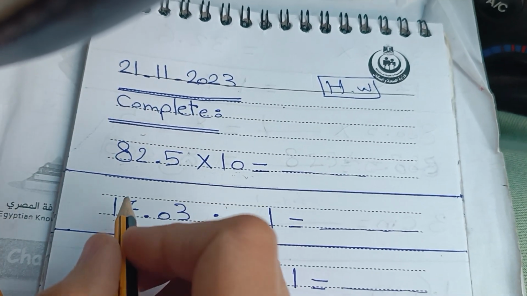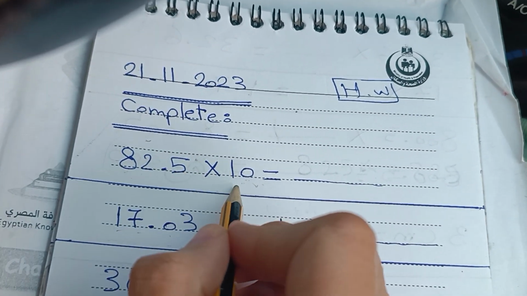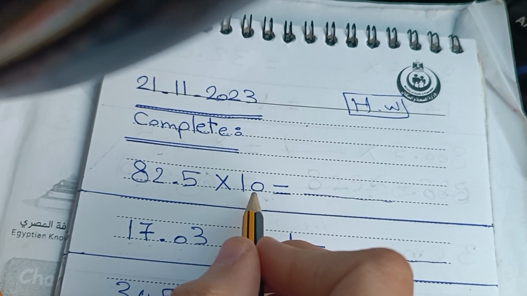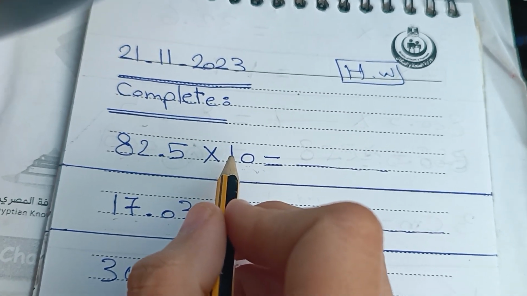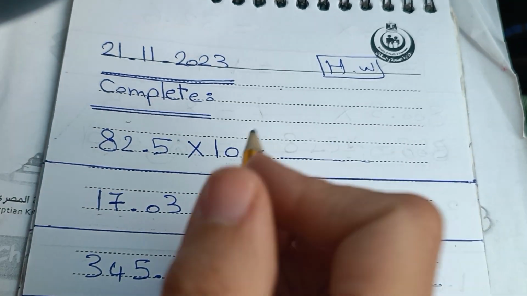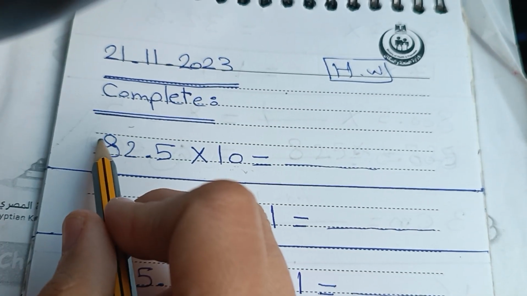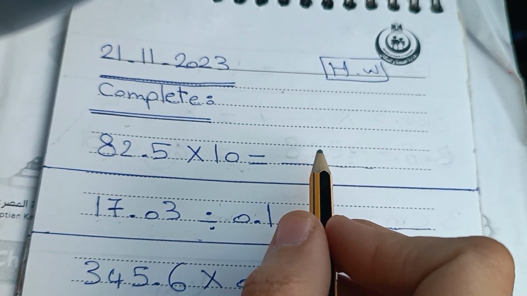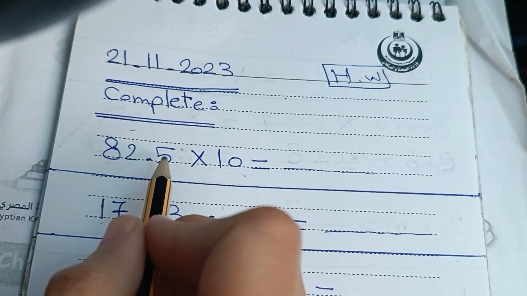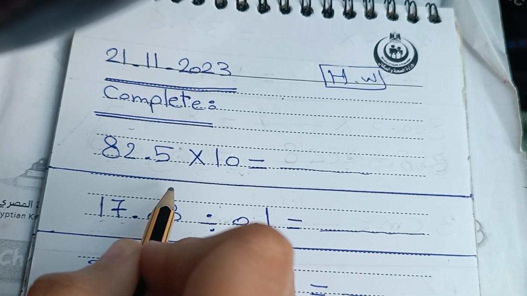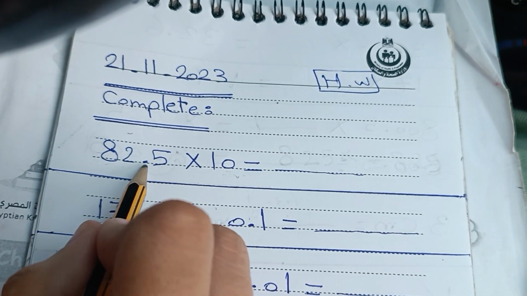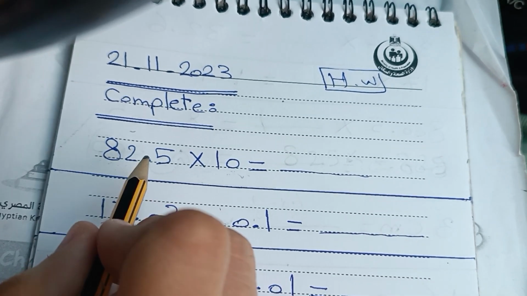Complete 82 and 5 tenths by 10. Here I have a decimal number by 10. When we multiply by 10, by 100, by thousands, they are called the powers of 10, and it increases the value of the number, so that the product here will be a number which is greater than 82 and 5 tenths. In multiplication and in division, how does the decimal point move?